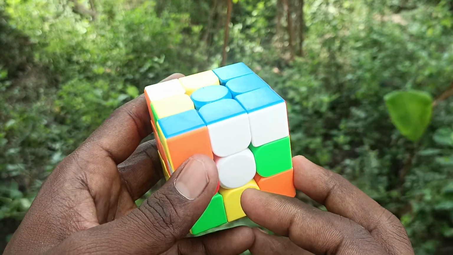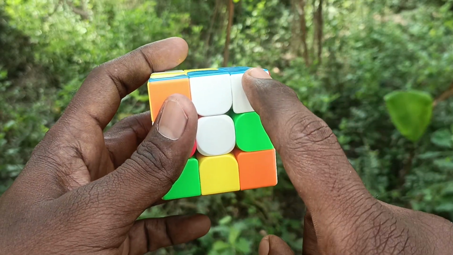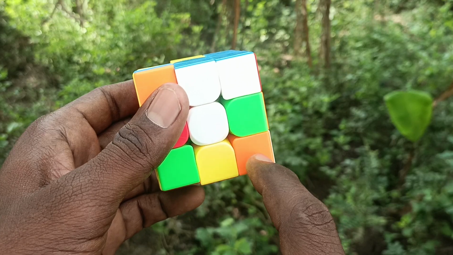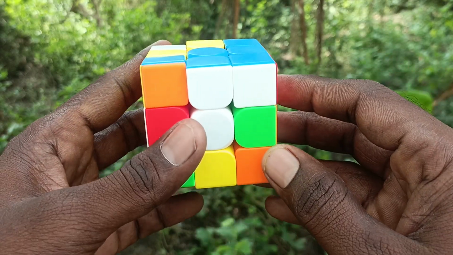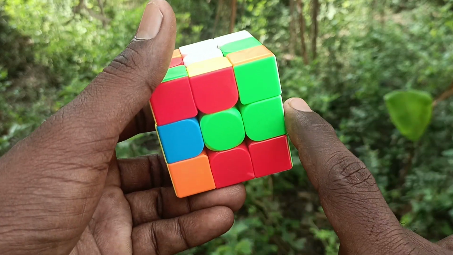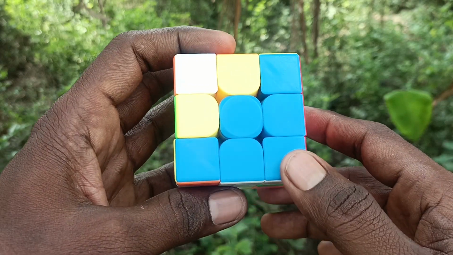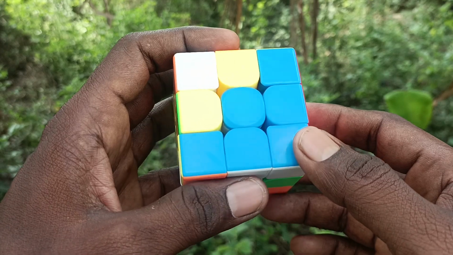Next formula used is the J formula. So how you put J? First you will put a line, then you put a tail, then you put a head. Okay, in a similar way you have to follow. To have a plus symbol in the bottom, usually you will do this J formula. So here I will only show a demo to you.